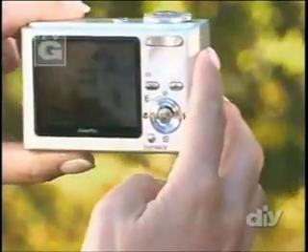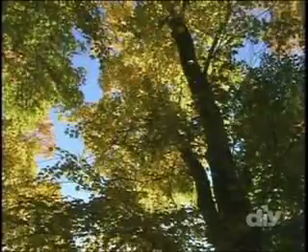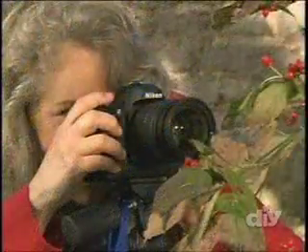Beautiful images of fall foliage depend heavily on careful attention to composition, whether in a landscape or a close-up. But what else can you do to really make an image come to life?